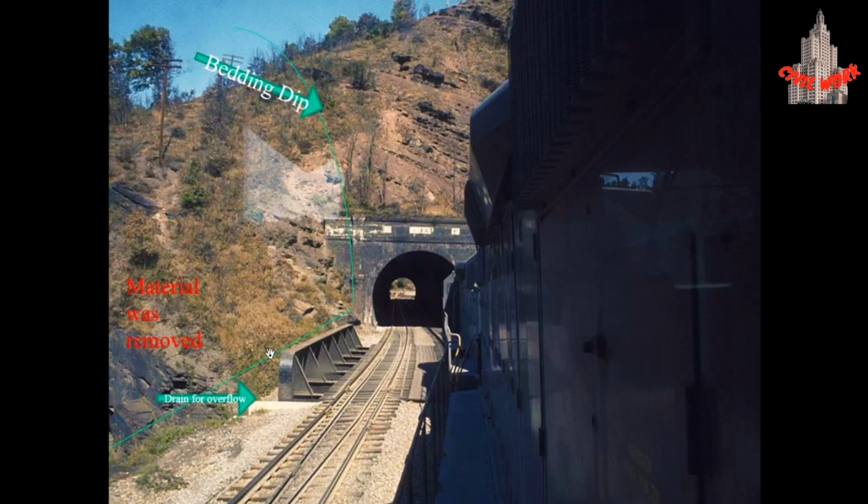Here we can see how proper drainage channels help to prevent the landslide, and here we have the bedding dip. This term refers to the angle at which the sedimentary rock layers or strata are inclined relative to the horizontal plane. It is a key factor in understanding the stability of slopes and predicting the landsliding risks.